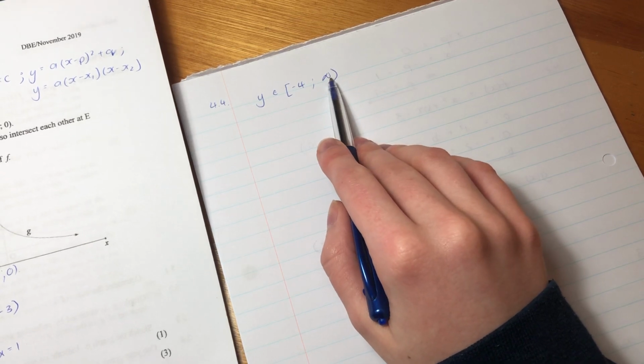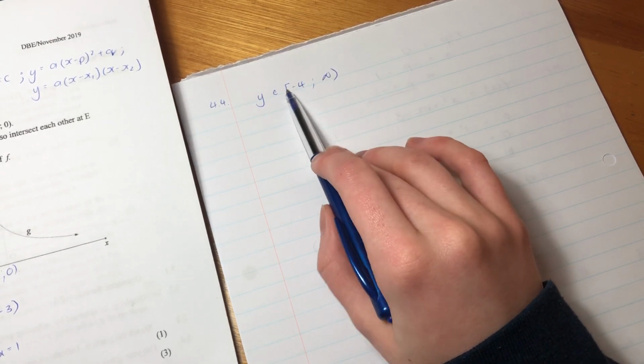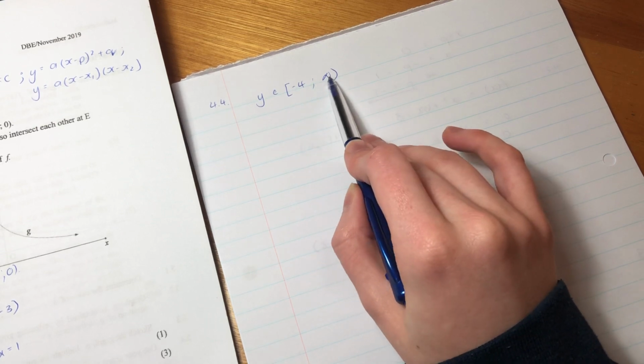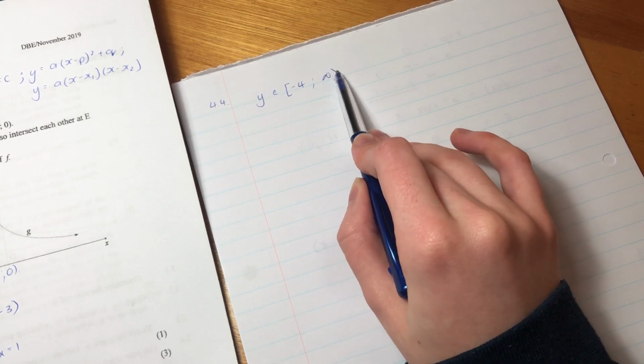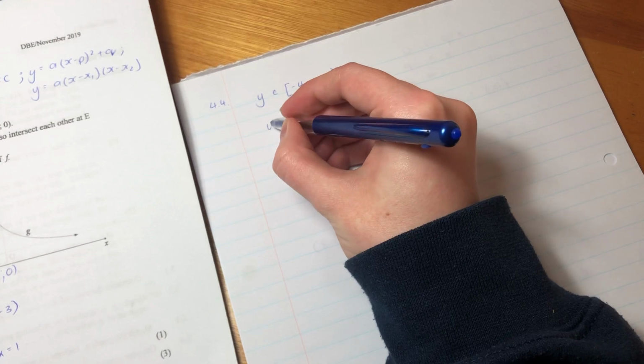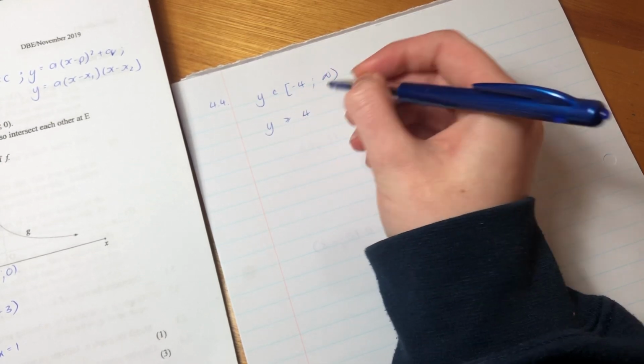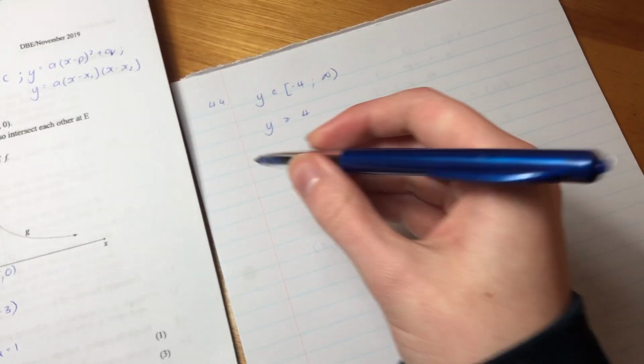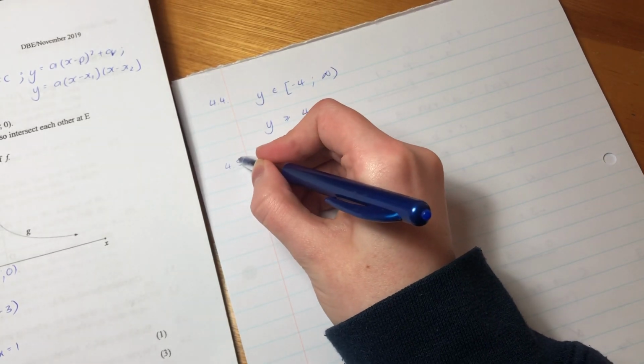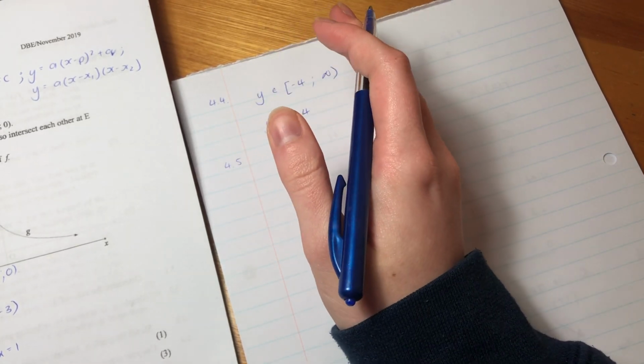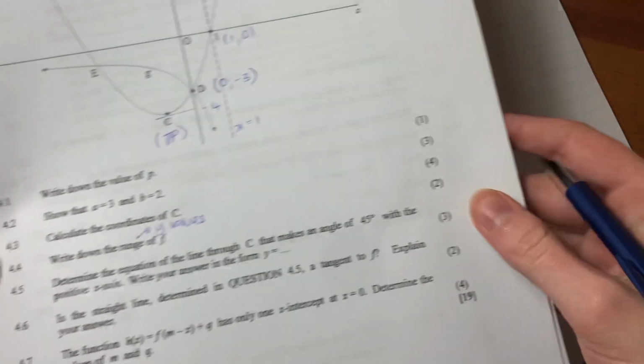Infinity is a concept and not a number. You can only put hard brackets when there's a number. Infinity just means it goes on forever. It never ends. Soft bracket. You could also write this as y has to be greater than or equal to -4. They're testing whether you understand what these specific terms mean.